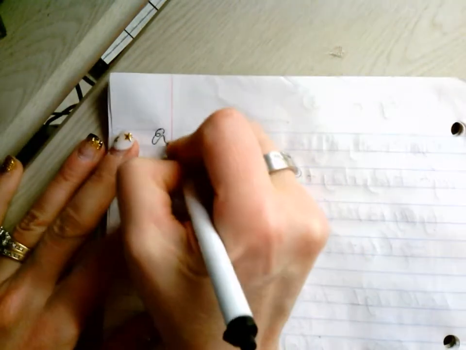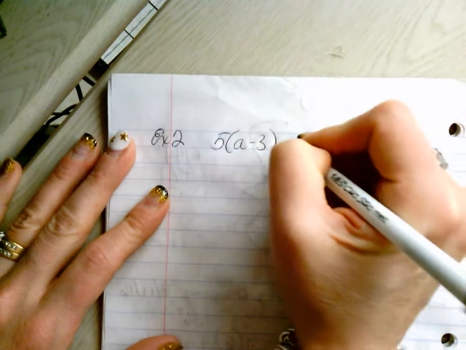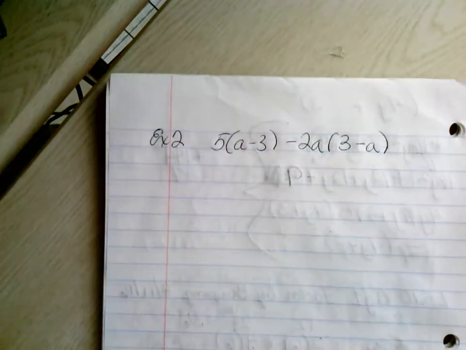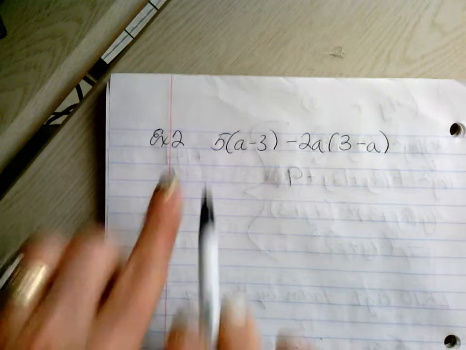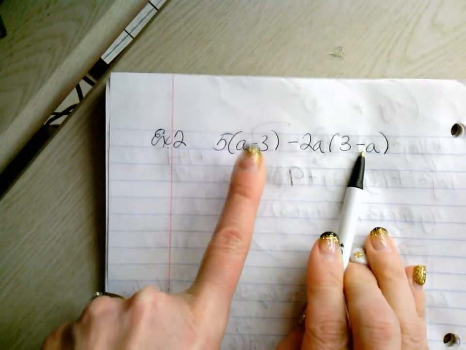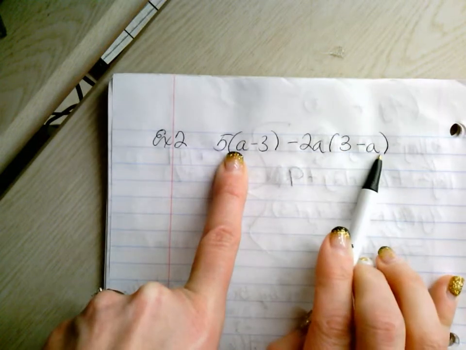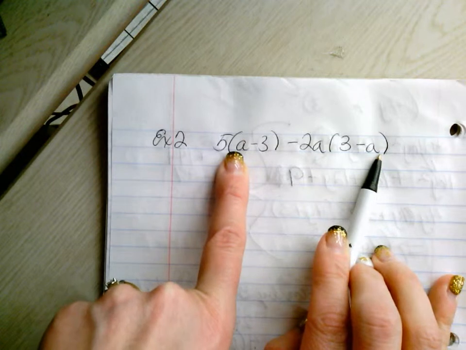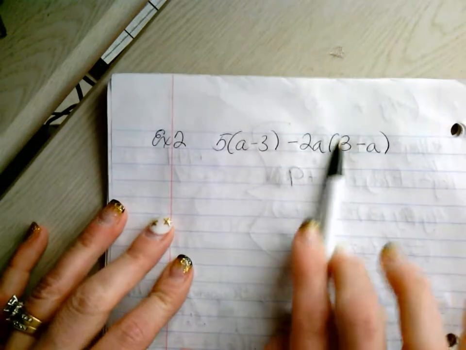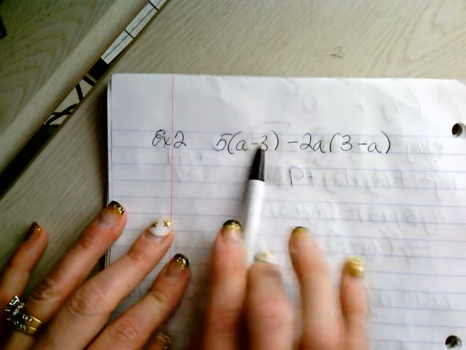So example 2 is 5a minus 3 minus 2a times 3 minus a. Does everybody see that? We've got this and this, but these two are opposites of each other. Okay, this is the opposite of this. Negative 3, positive 3. Those are opposites. Positive a, negative a. Those are opposites. Okay? In order to make these match, I must invert and create a negative 3 and a positive a. Or in contrast, flip those signs.